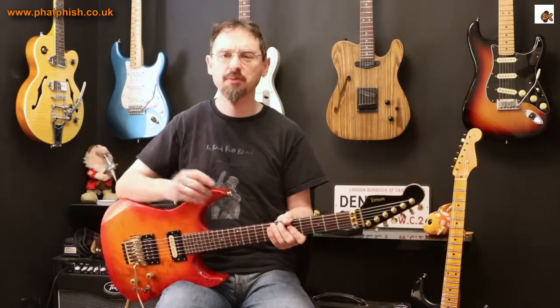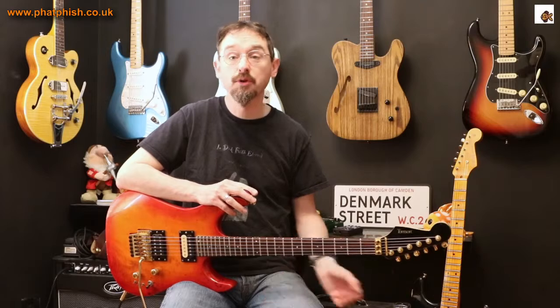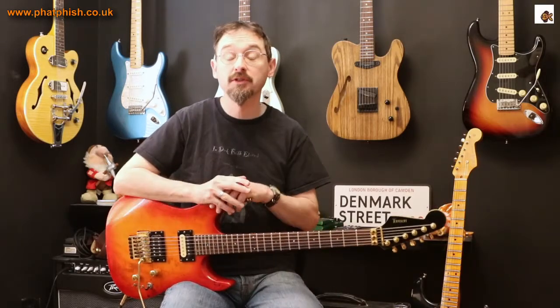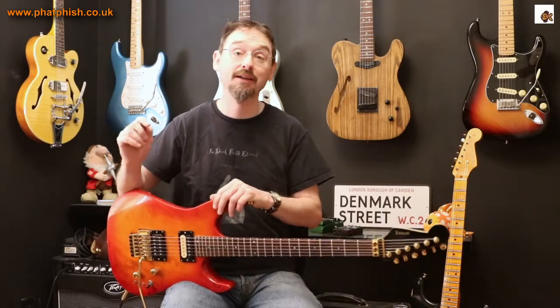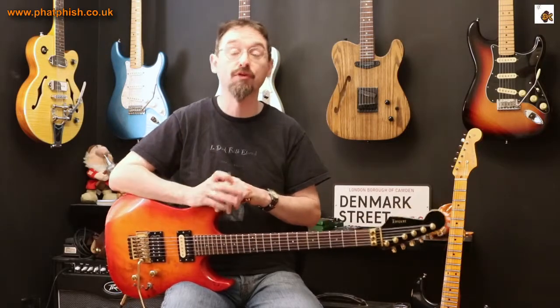Bit of an extreme setting that actually. I've got the controls set a little bit higher perhaps than I normally would, but it's just basically for the purposes of comparison, because now let's try that going into the front of the amp, so we're hearing the phaser before the drive.